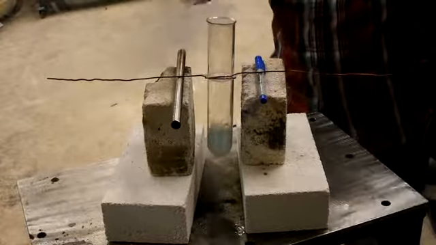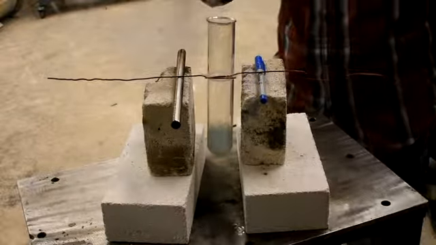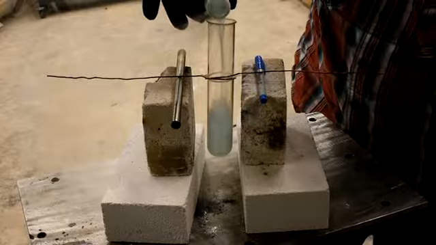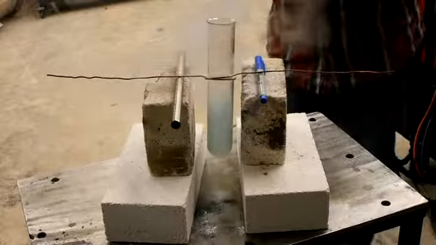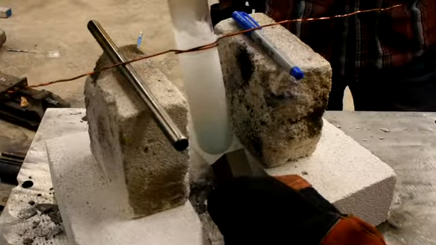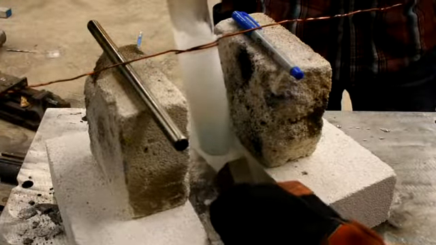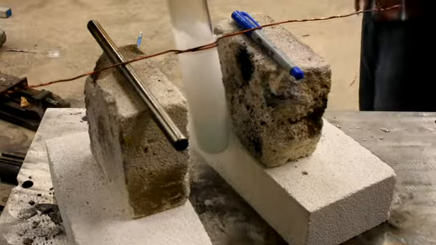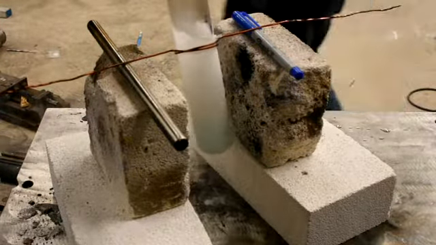Now if we pour the liquid oxygen into a test tube, which is supported on a wire, you can see the liquid oxygen boiling away as it's cooling the test tube down. Now if we hold a permanent magnet close to the base of the test tube, you can see the test tube is attracted to the magnet. This is because liquid oxygen exhibits paramagnetic behavior, meaning it is attracted to a magnetic field.